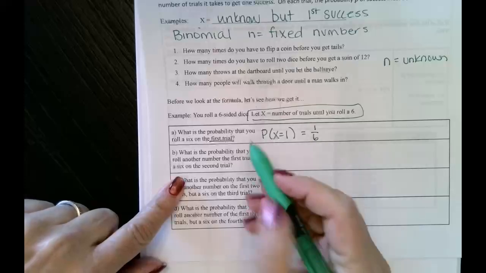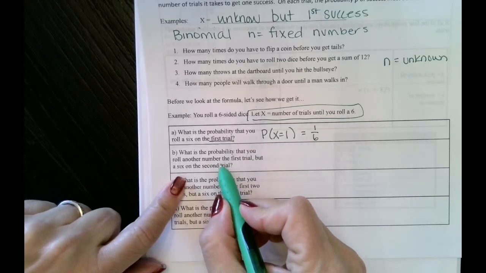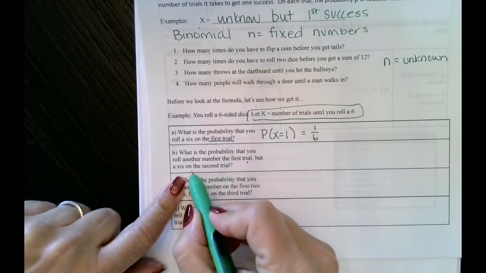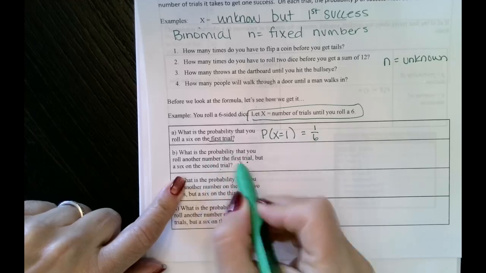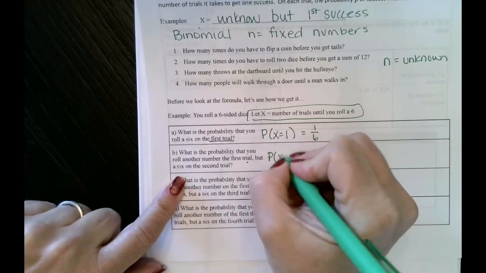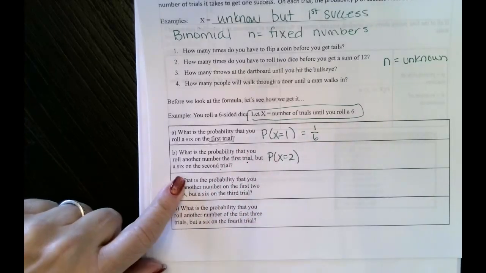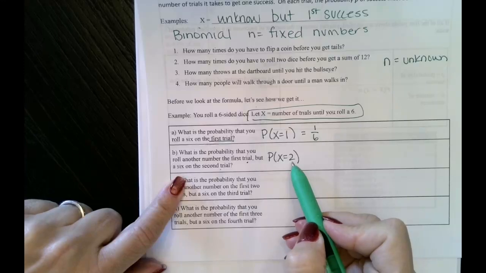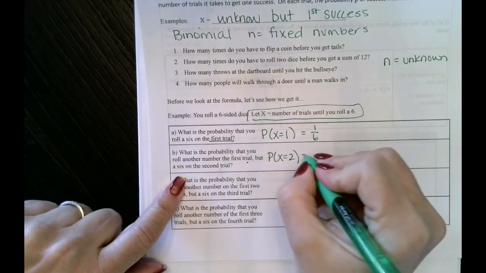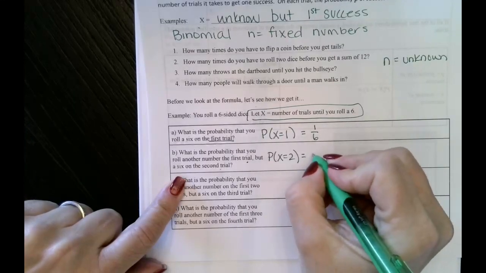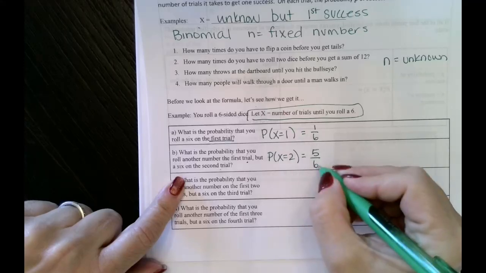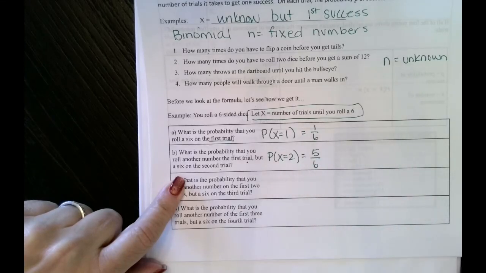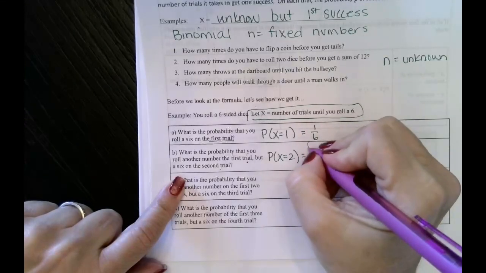What's the probability that you roll another number on the first trial, but you roll a 6 on the second trial? What this is really saying is, what is the probability that we roll a 6 on the second trial? If we look at the math, the first trial, we have a 5 out of 6 chance, and this is actually for a failure.